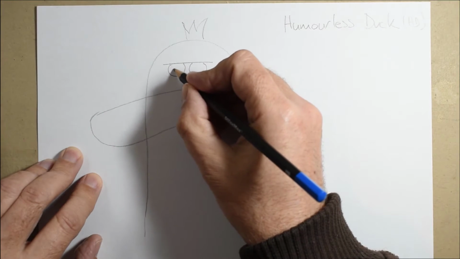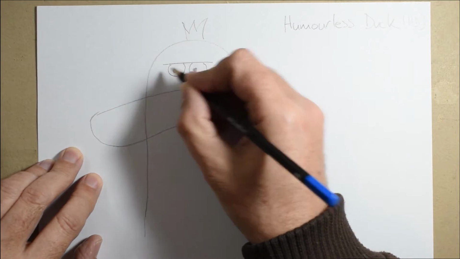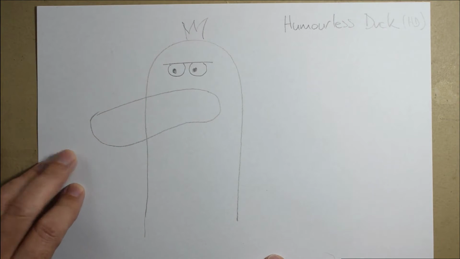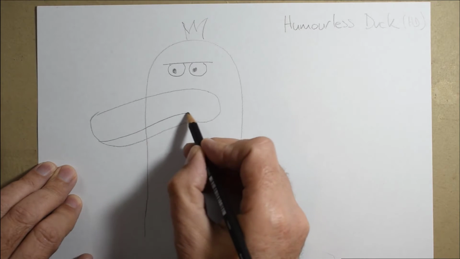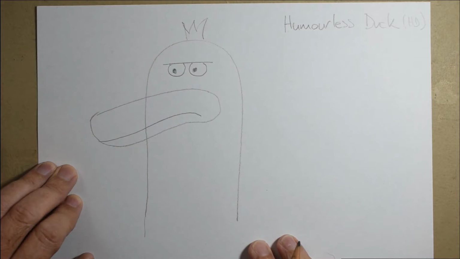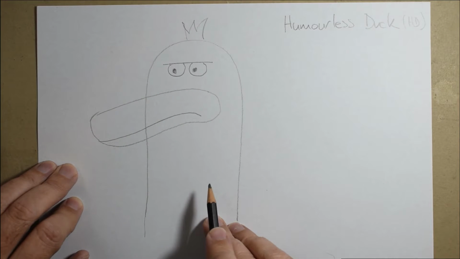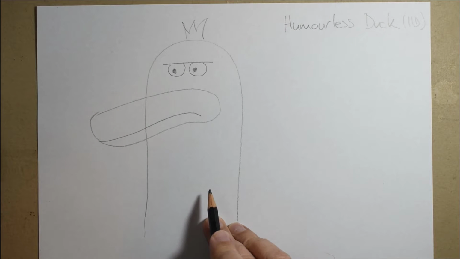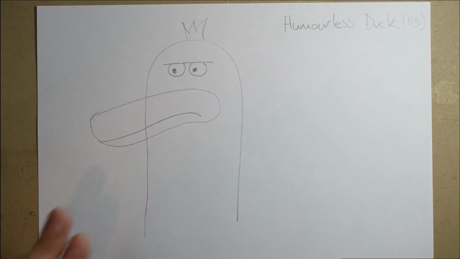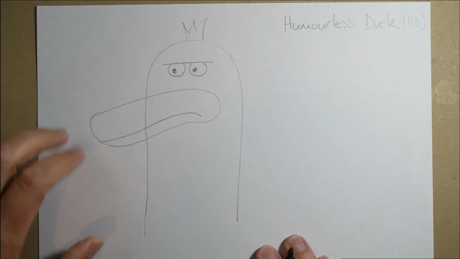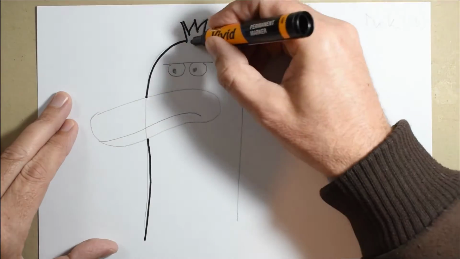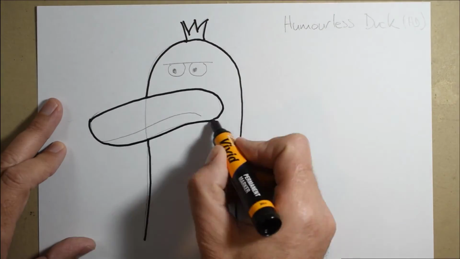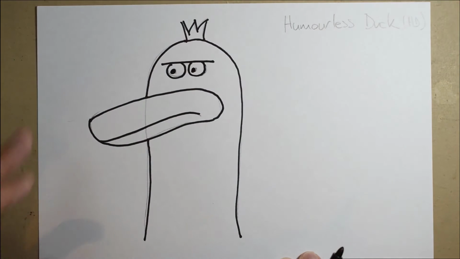Then I can show the direction where he's looking just by putting some dots in there. So he's looking there, and then to get some expression into it, I'll put a bit of a displeased look on his beak like that. And there I have the basis for my cartoon character. Obviously this is just the start of it. Now there's a line there that I would rub out later on. But to get the look of it, I can go over it in Sharpie, and I'll speed this up in the video. There we go, humorless duck.